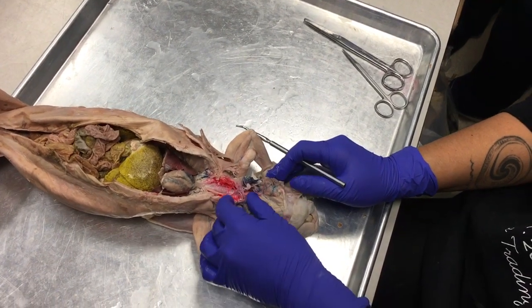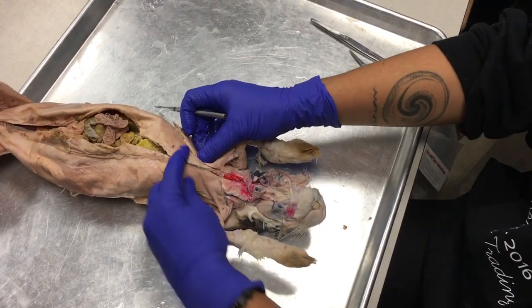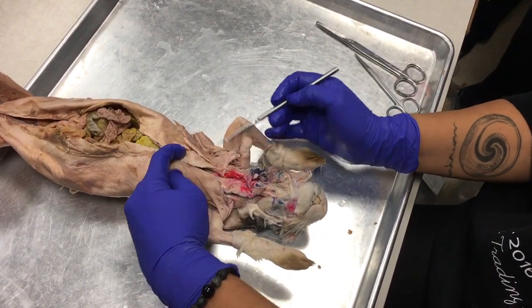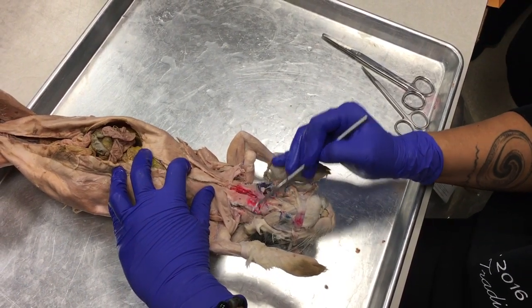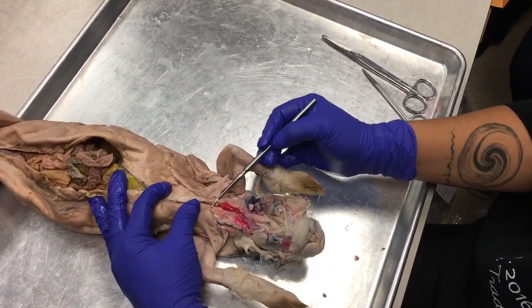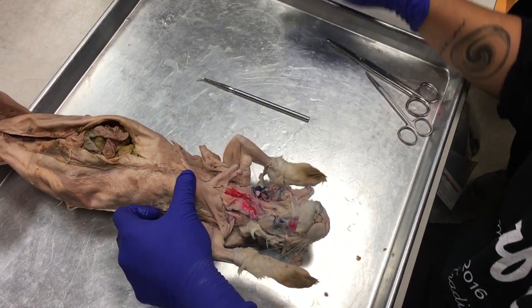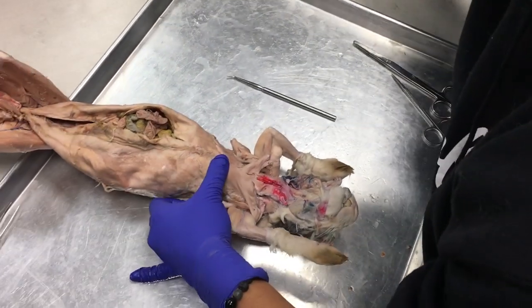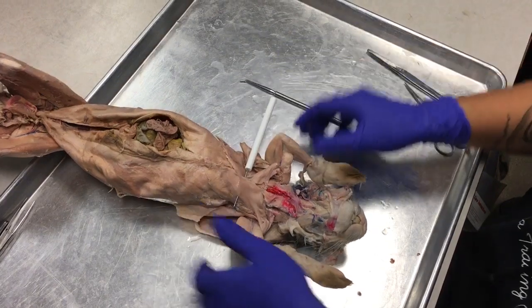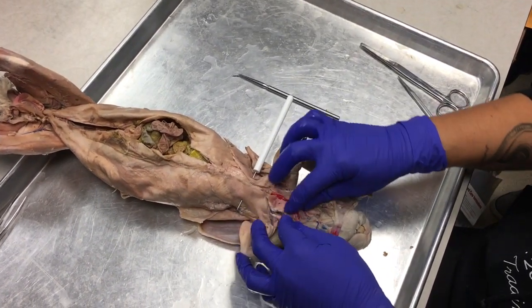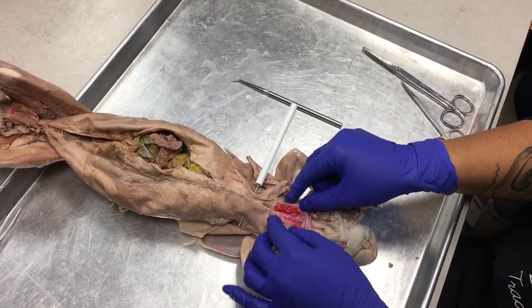So now we're gonna travel toward the sternum of this bunny, okay? Let me just stab this so it stays together. Okay.